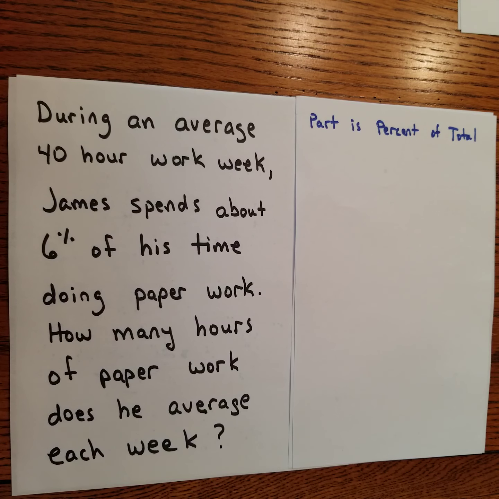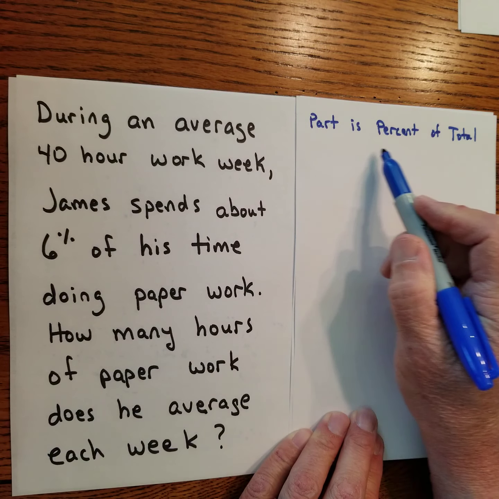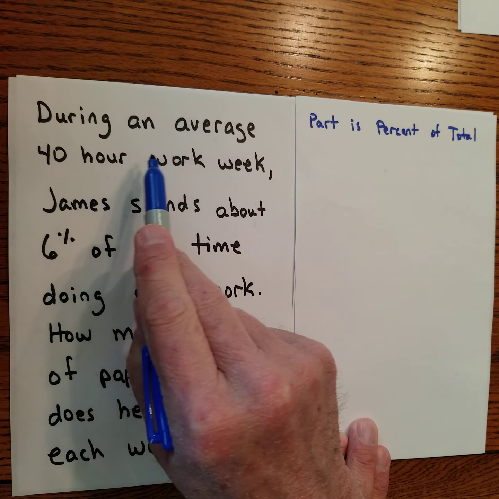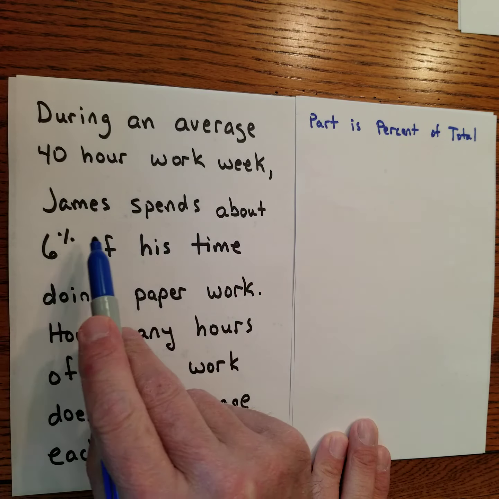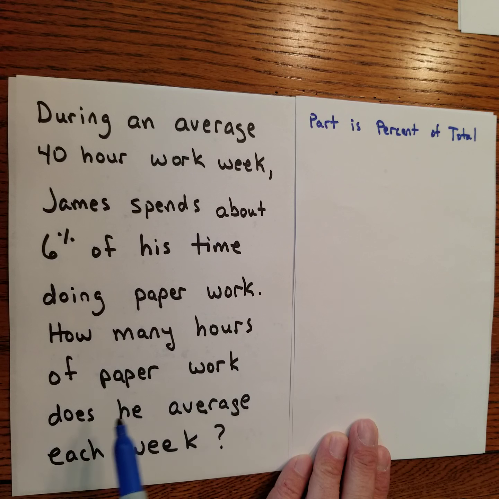Let's try another example. Pause the video and read this problem through once. Then read it through a second time. Then turn the video back on and we'll work it together. Now I know it's a percentage problem, so I've already written down my formula. You should write that formula down each time you start a problem. Let's read the problem through. During an average 40-hour work week, James spends about 6% of his time doing paperwork. How many hours of paperwork does he average each week?